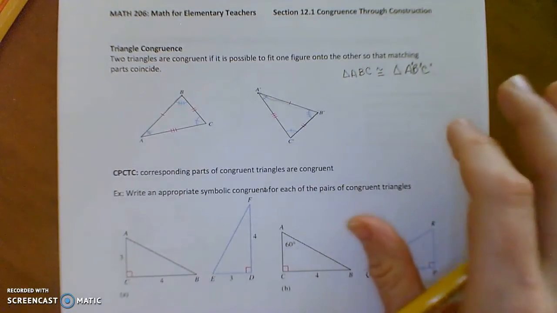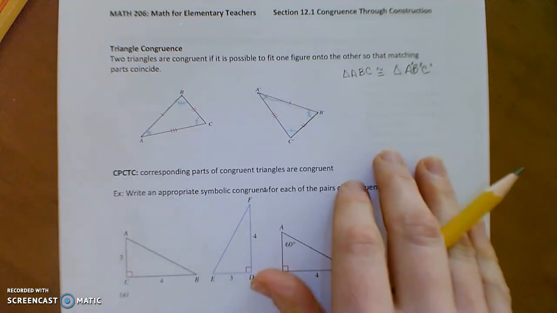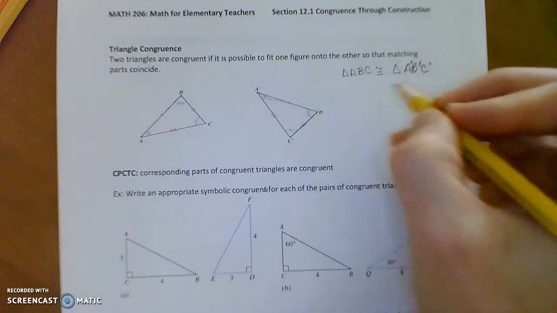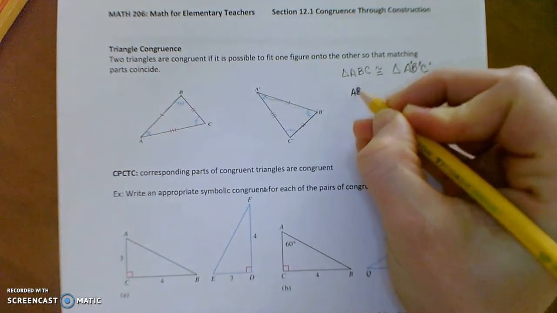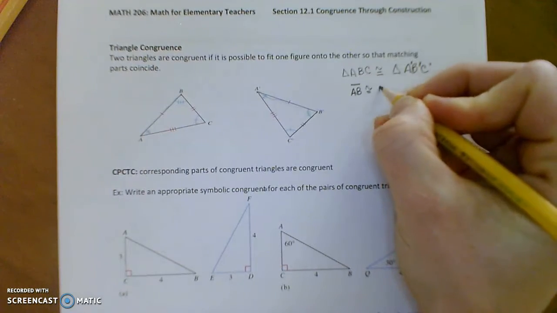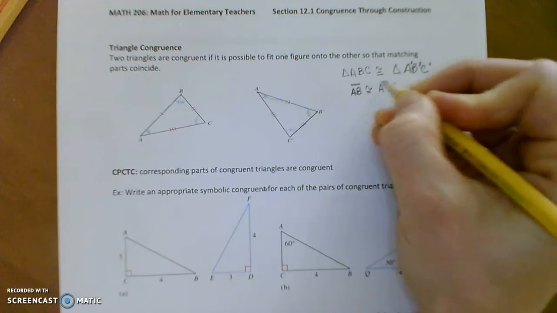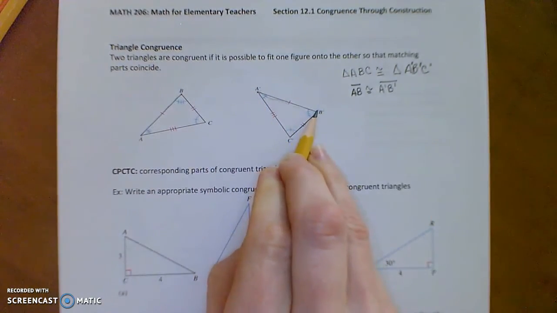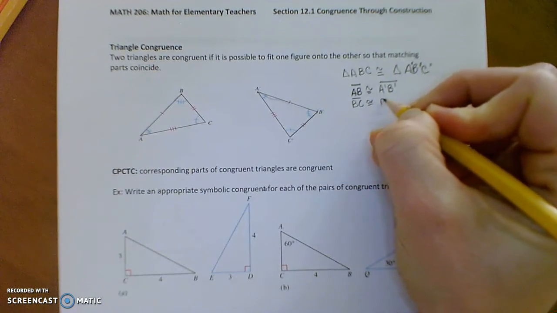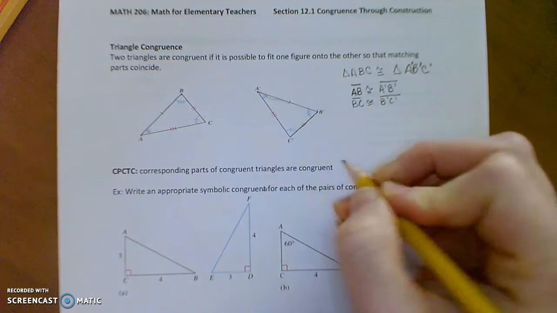Let's now name all of the parts of the triangles that are congruent to each other. Start with the side lengths, or the sides. So AB, this side, which has one tick mark, is congruent to side A prime, B prime. BC is congruent to side B prime, C prime.